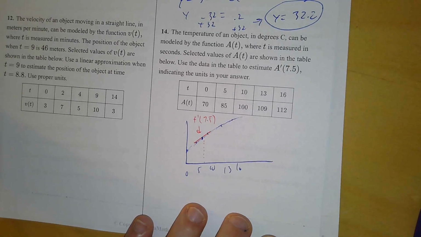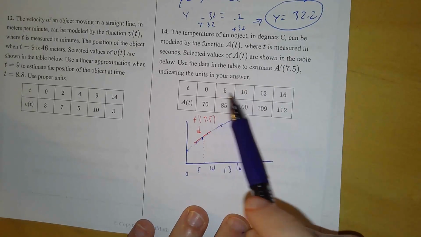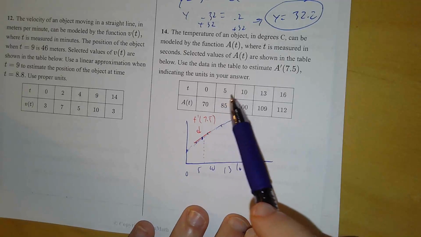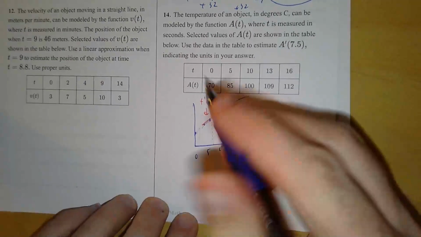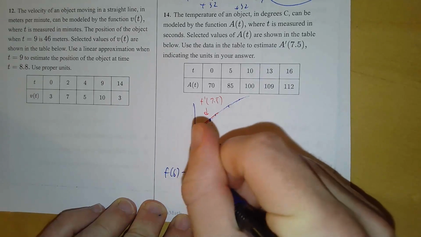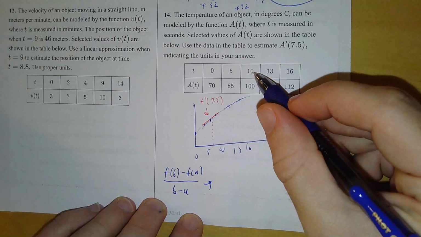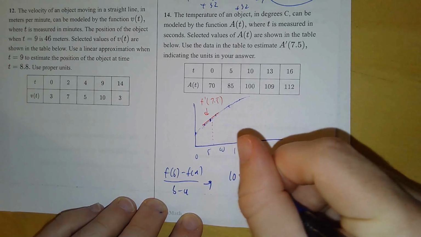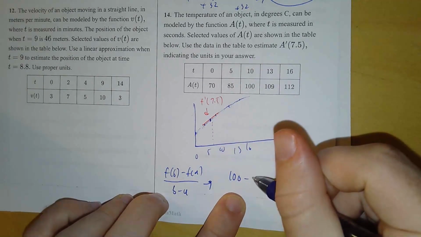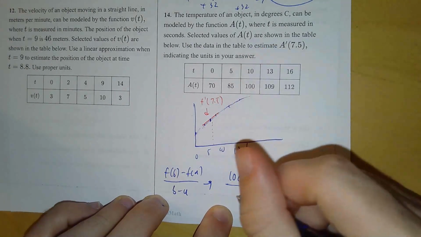We can estimate the slope at 7.5 by taking the average rate of change between 5 and 10. Remember, average rate of change is f of b minus f of a over b minus a. So in this case, f of 10, 100, minus f of 5, 85, over 10 minus 5.